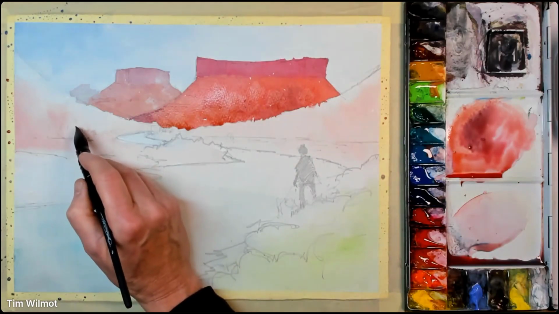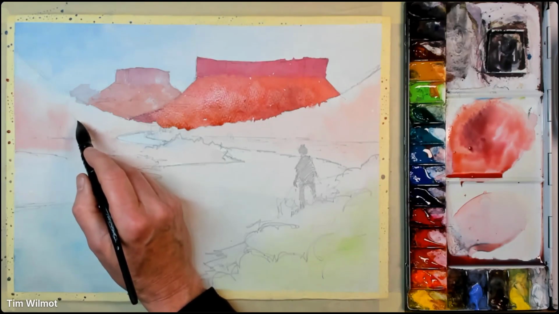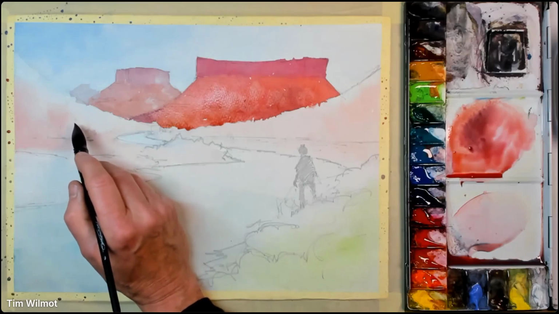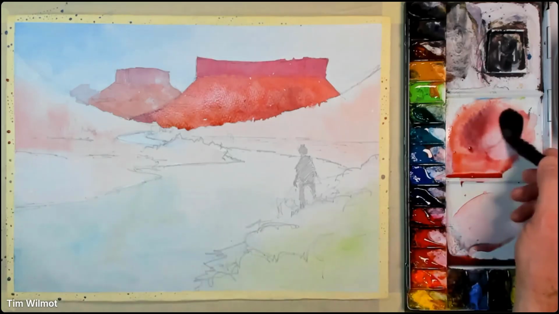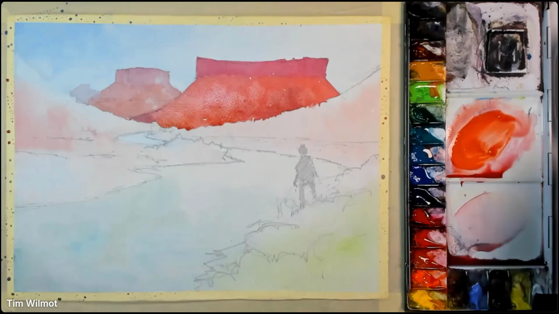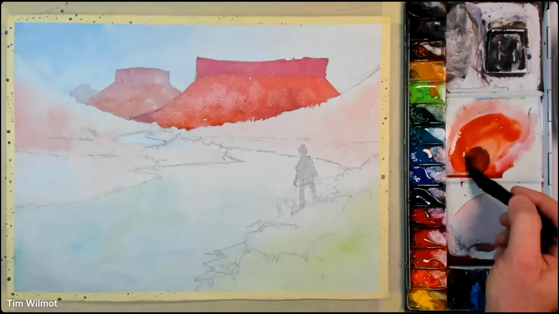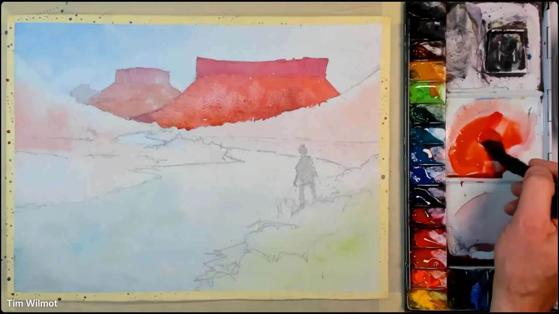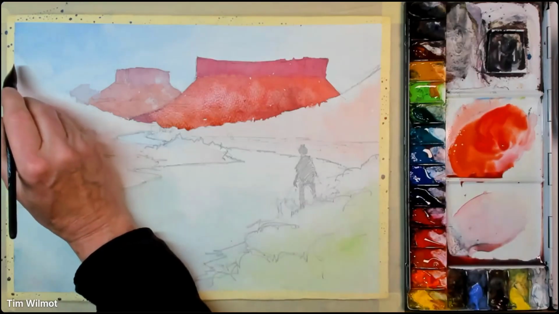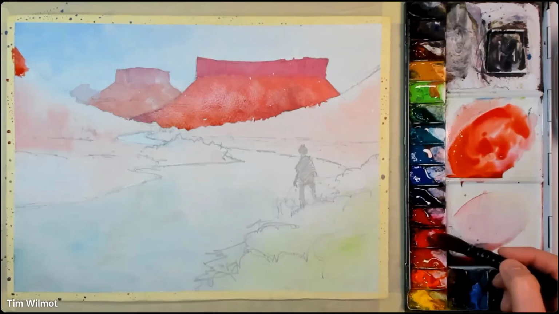Now, the left-hand side is a lot more saturated in color, deeper red, some oranges in there as well. So let's go with that theme. Orange, cadmium orange, my light red, a bit of cadmium red as well, and I need to go darker than that.